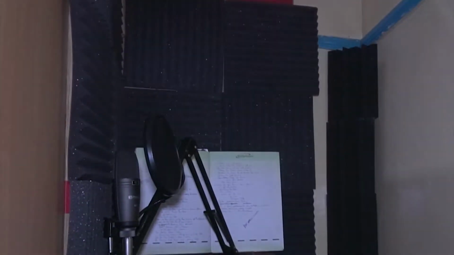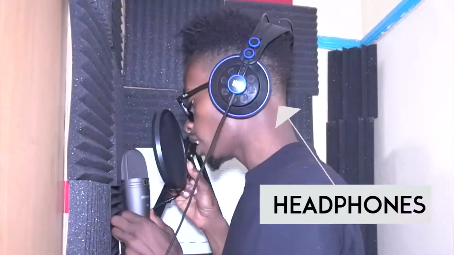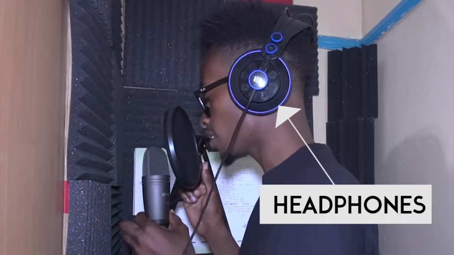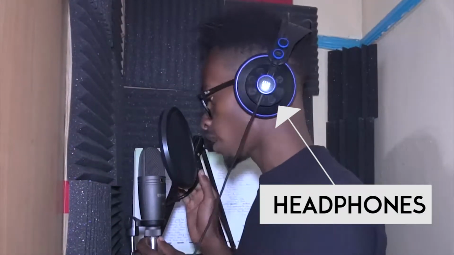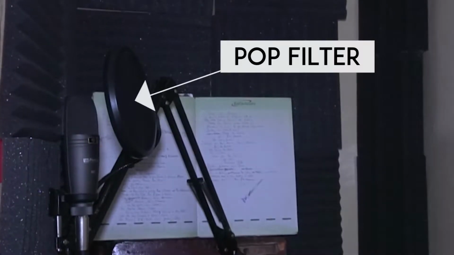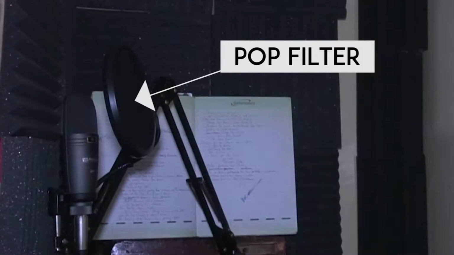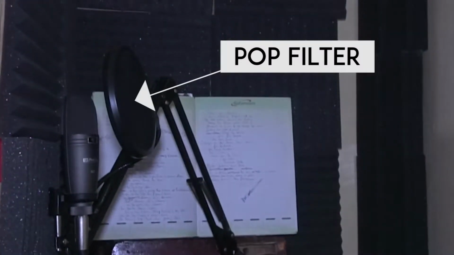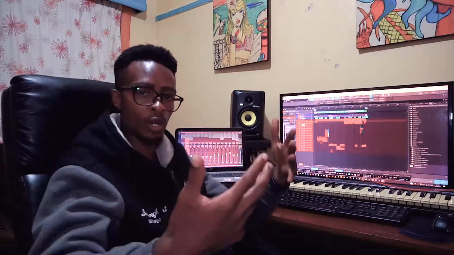Additionally, when we are recording, we usually make sure that the artist has his headphones on, and that he's like 5 millimeters away from the microphone. Our microphone setup has a pop filter, and a pop filter is what is usually used to prevent air from hitting the microphone directly. Normally this can be heard in the recording as P's or B's, like p, b, p, b, and that doesn't really sound nice in the recording.